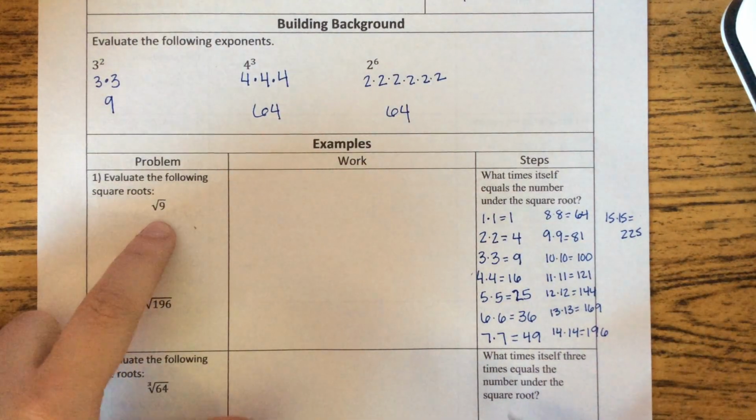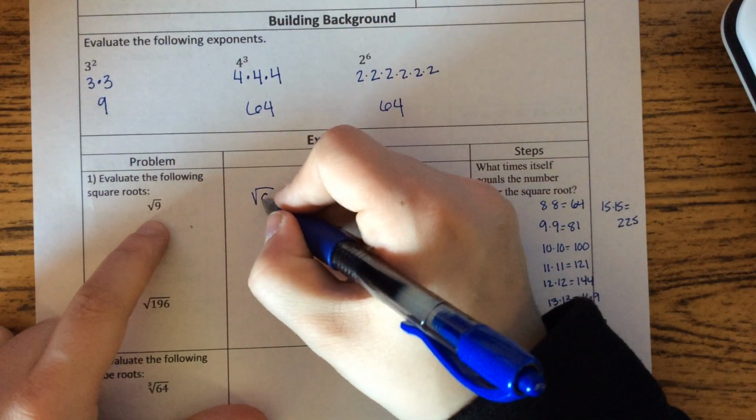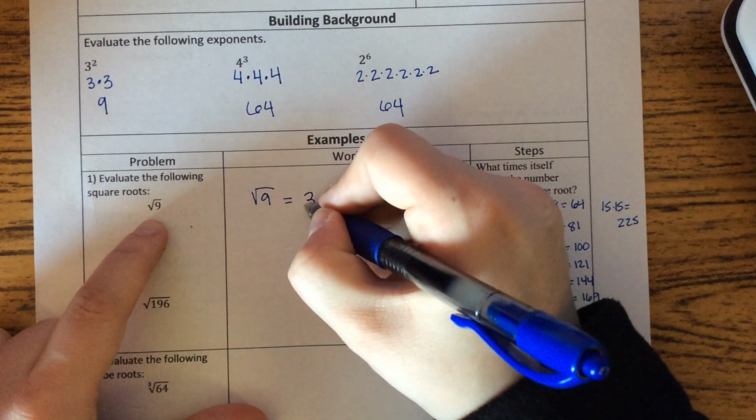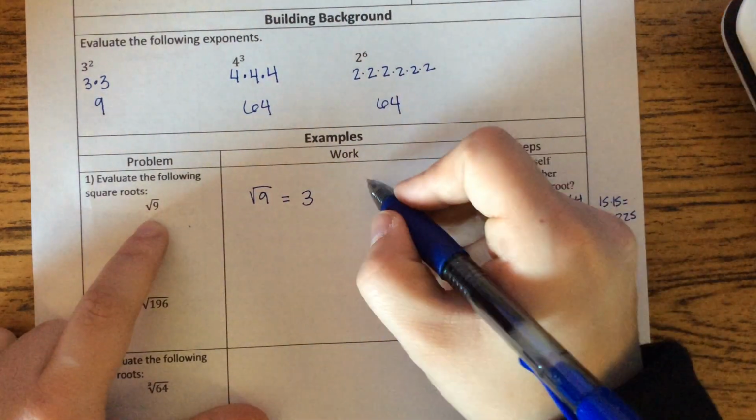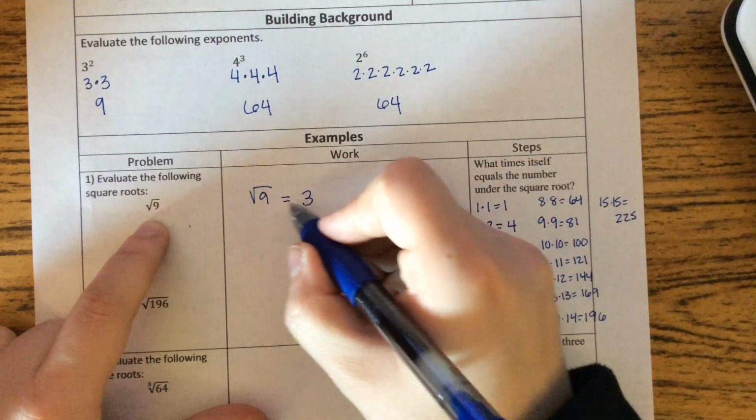So the square root of 9. So what times itself is 9? Well, 3. So square root of 9 is 3. Because 3 times 3 equals 9. So our answer is 3.